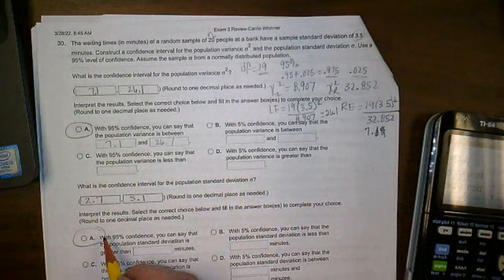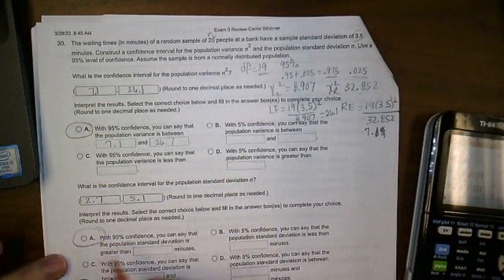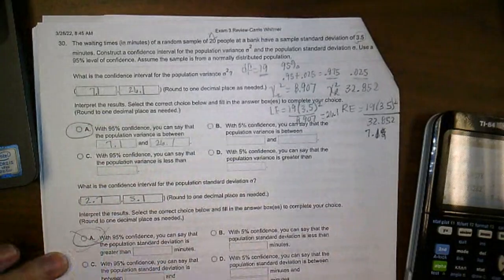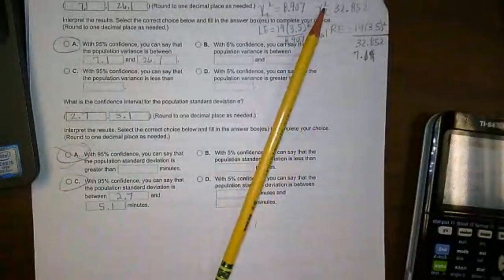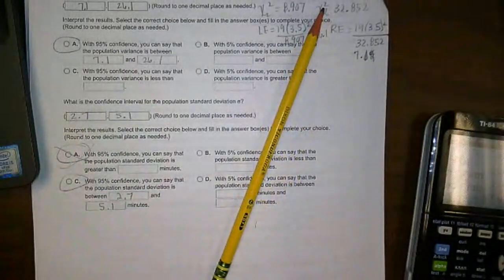And then with 95% confidence, you can say it's, no, not greater than, it's this one, it's between 2.7 and 5.1. Okay, that gets us through all the review questions. Let me know if you need any help with any.